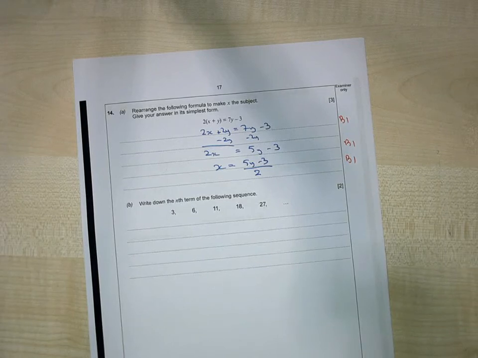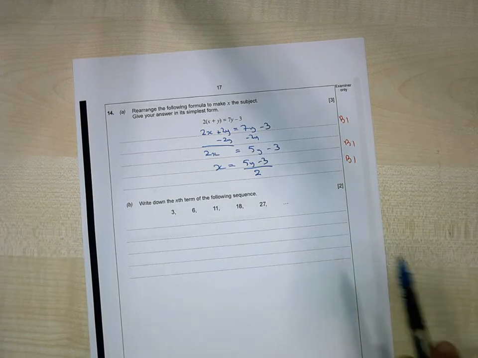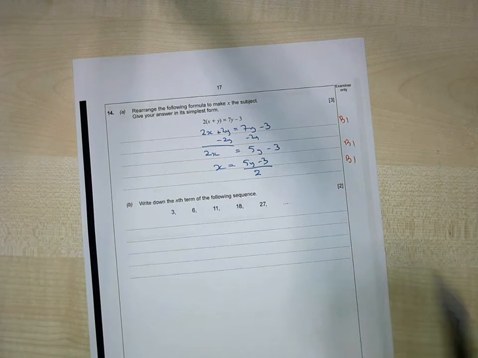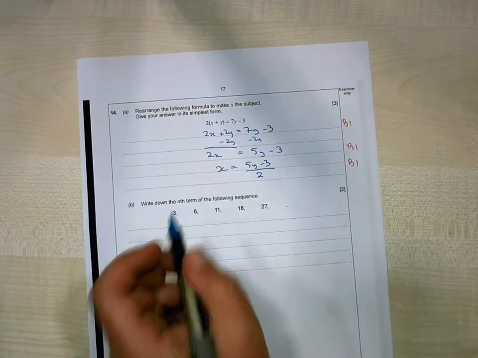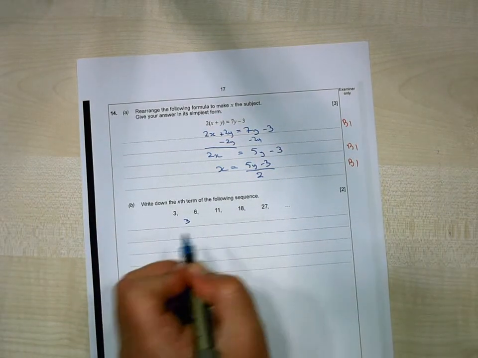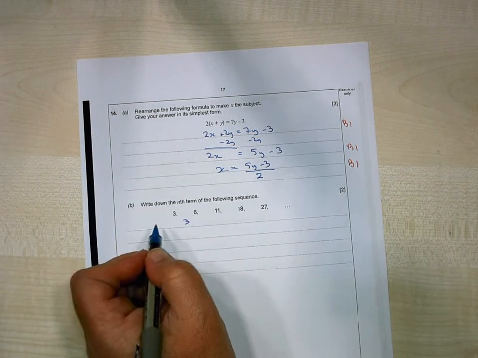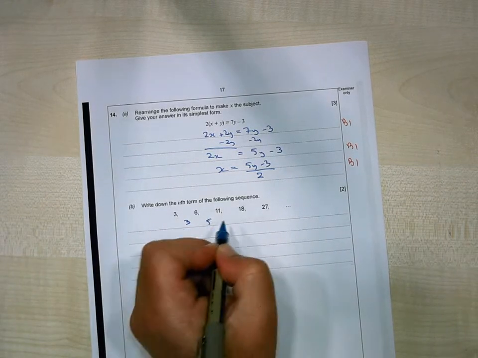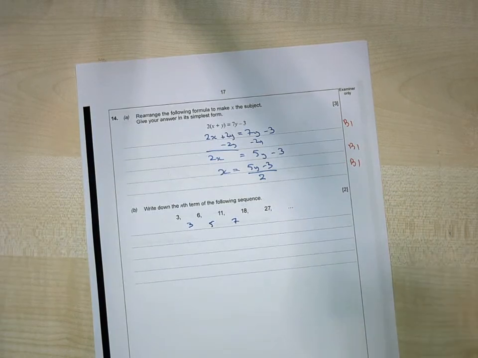14b. Write down the nth term of the following sequence. Now we're in the grade B questions here, so this is likely to be not as straightforward as finding an nth term rule. It's not, because the differences aren't the same. Okay, so that's 3. If that was 3 and that was 3 and that was 3, it would be a 3n rule. But because that's 3, that's 5, that's 7, and so on, it's not an n rule.